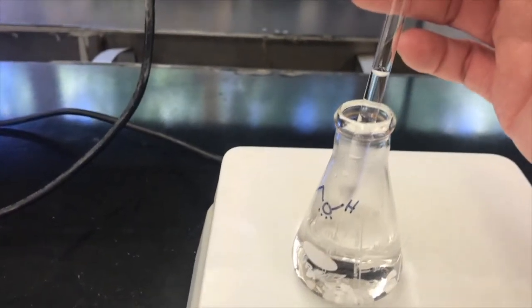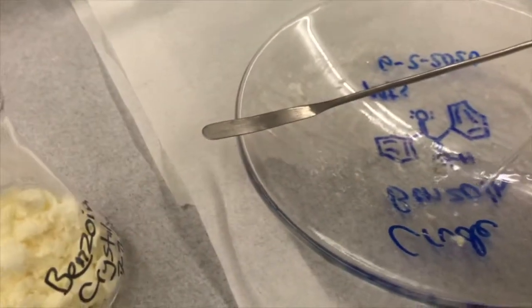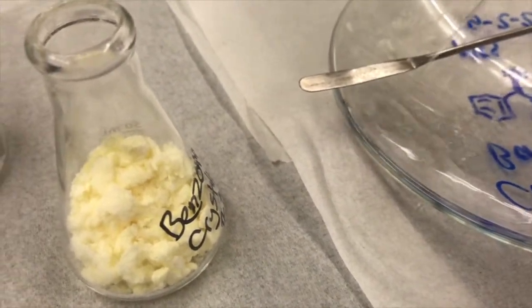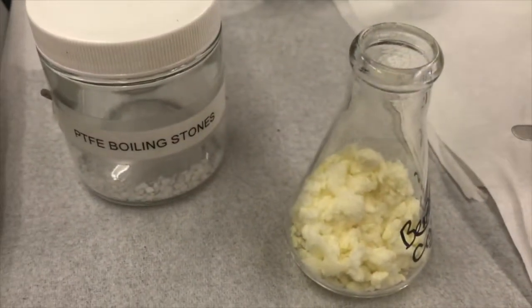As I said earlier, I'll pipette some of this hot ethanol first onto the watch glass to dissolve the material that didn't come over. And now I'll get a new pipette and I'll transfer that into my flask.